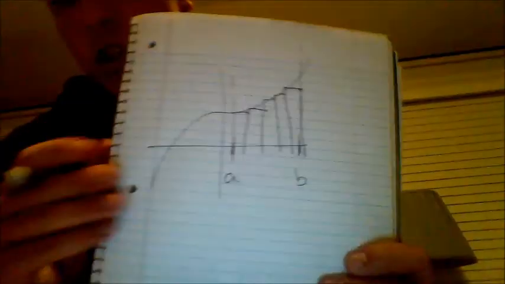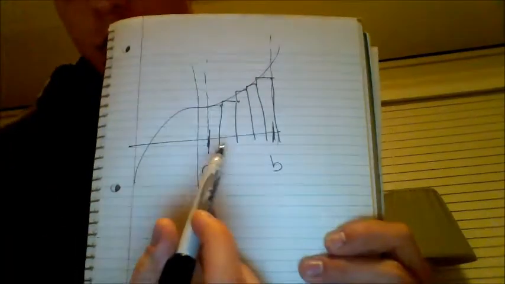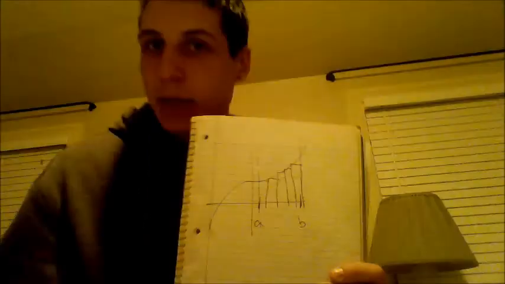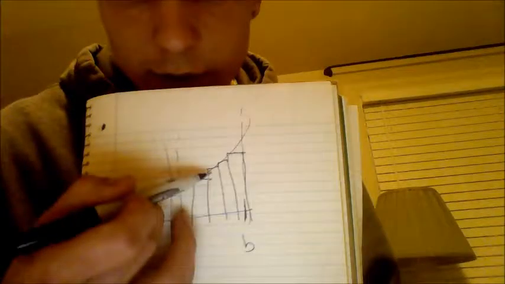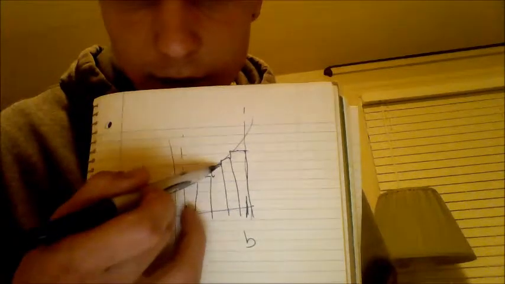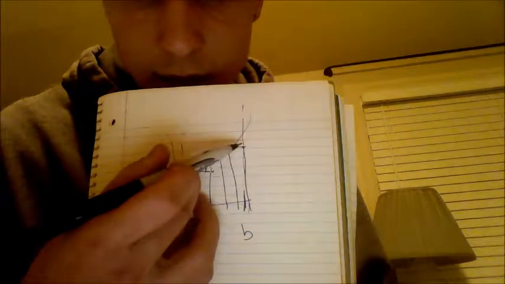The more boxes I draw, the smaller the width is, the more accurate it's going to be. But right now, there are little areas here and there that wouldn't be accounted for. So what an integral does is it takes a limit of these boxes and makes the width really, really small, and then it lets us calculate the area underneath curved lines.